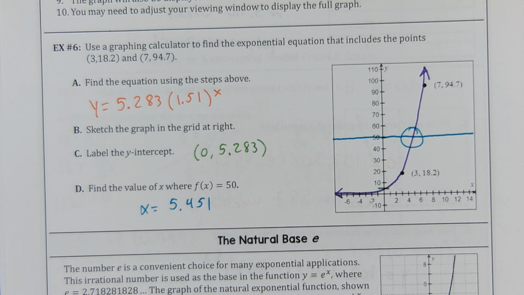Yes, ma'am. Mm-hmm. You didn't store it then. All right, let me have it. It should have stored the same way.